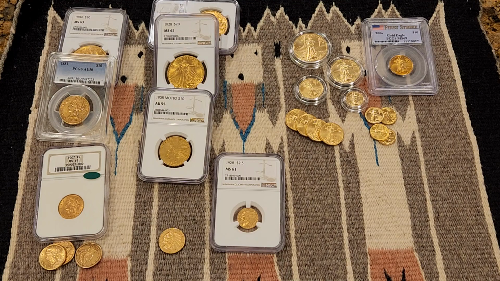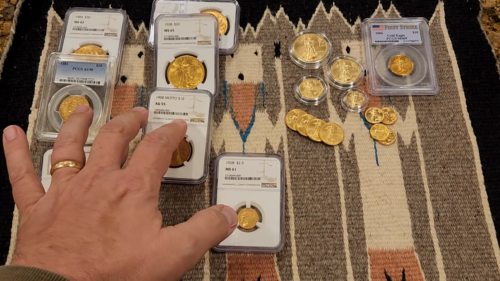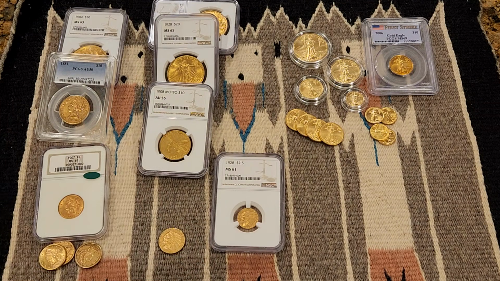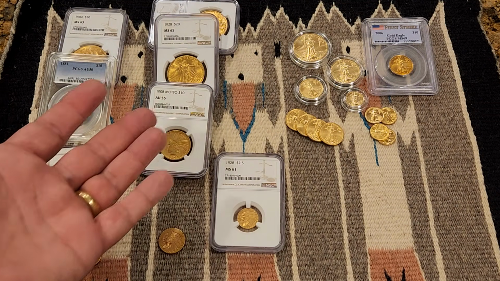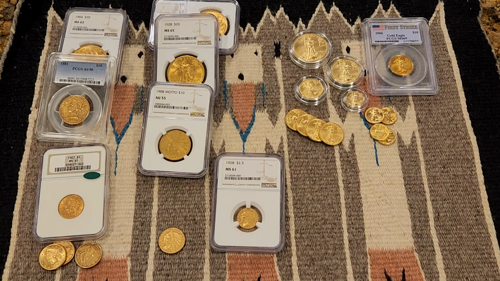0.484 of a troy ounce. Now that is the actual gold weight. That's the amount of gold contained within. Again, these are a 90% gold alloy. We're not so concerned about the copper, so the gold weight of these, 0.484 of a troy ounce.